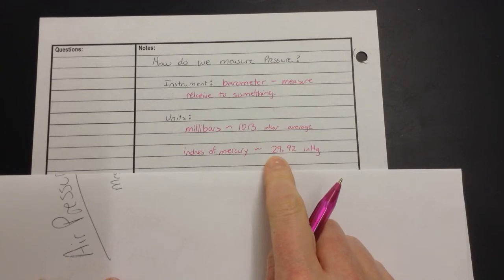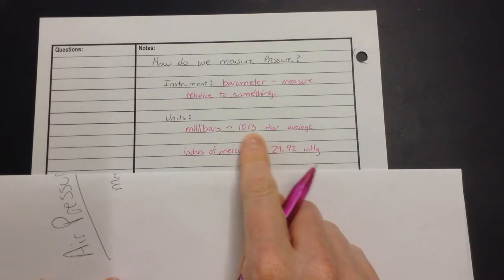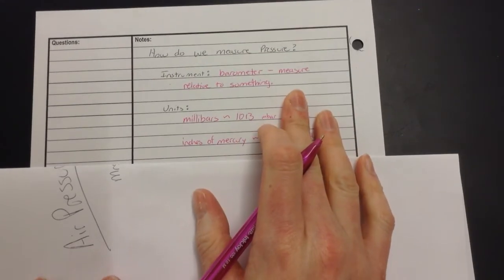When they give the weather on the news, they often give it in inches of mercury, but when we look at weather maps, it's often in millibars. So that's how that works there.